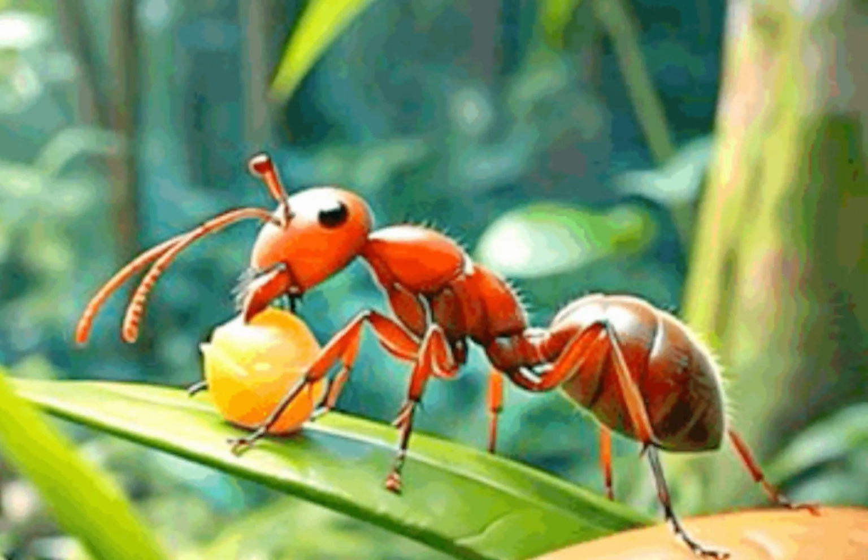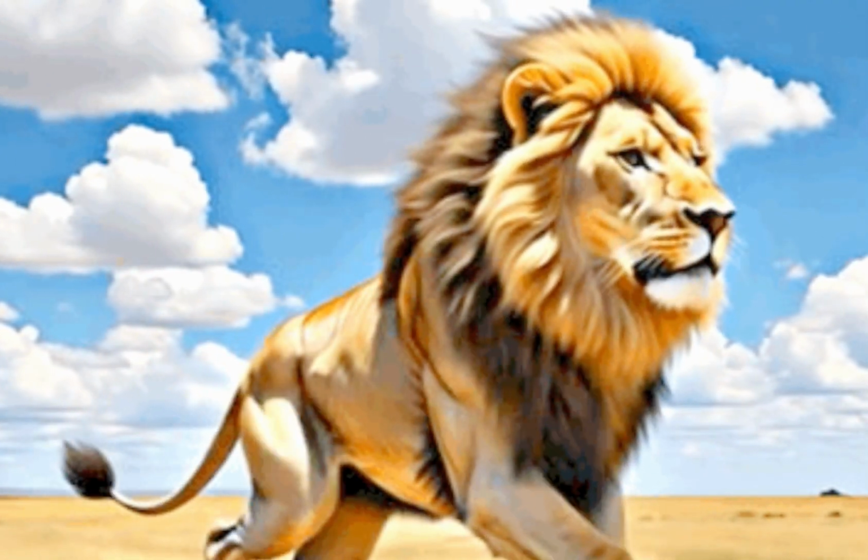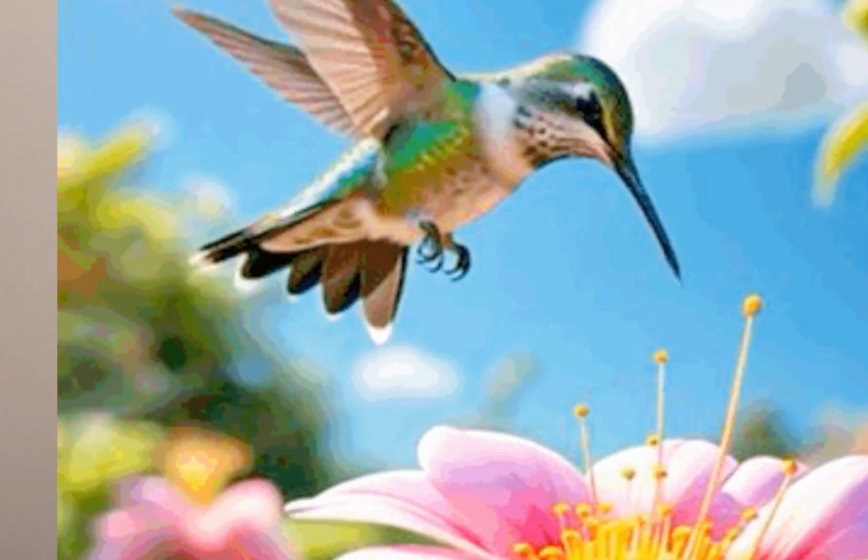Ever thought how an ant, a lion or even you get the energy to move, grow and survive? It all starts from one simple process, nutrition.